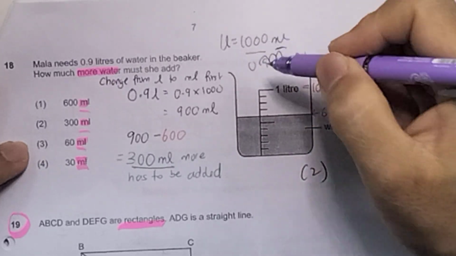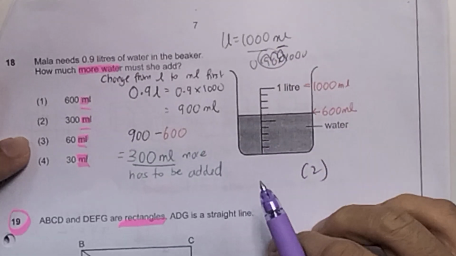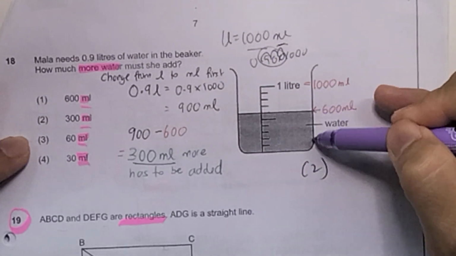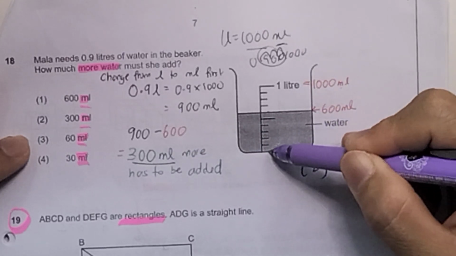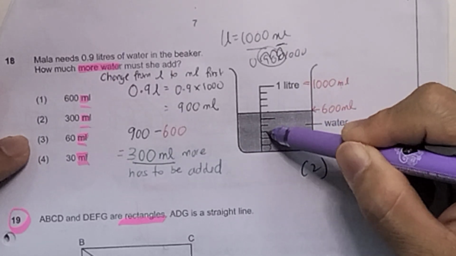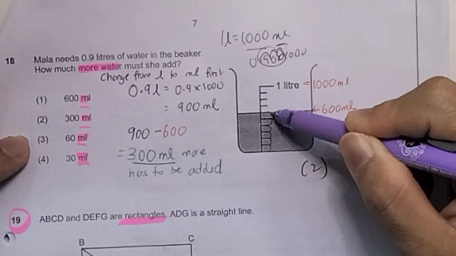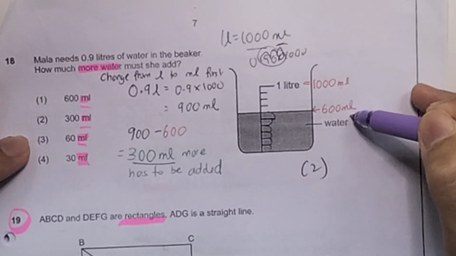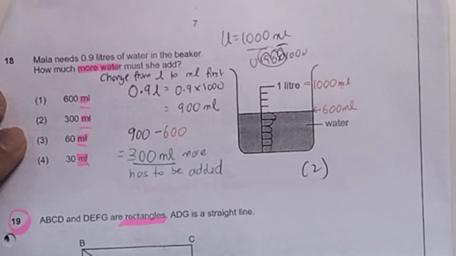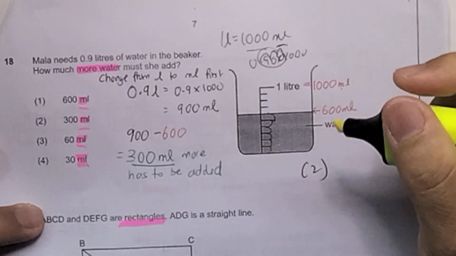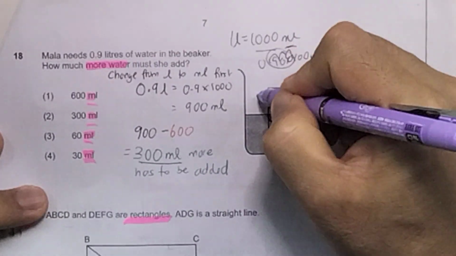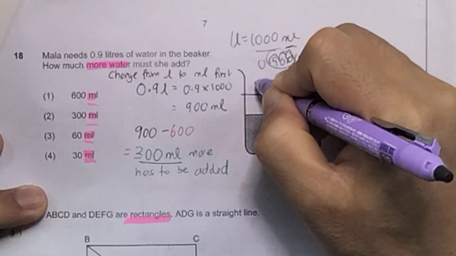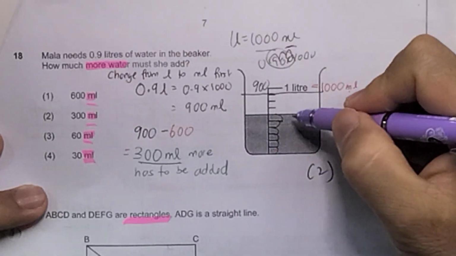And there is already some water inside. It's up to 1 liter, which is 1000 milliliters. So I count here: 100, 200, 300, 400, 500, 600. There's already 600 milliliters of water in the beaker. So how much more water must she add to go up to 900? This is the 900 mark. So okay, simply just count, no?